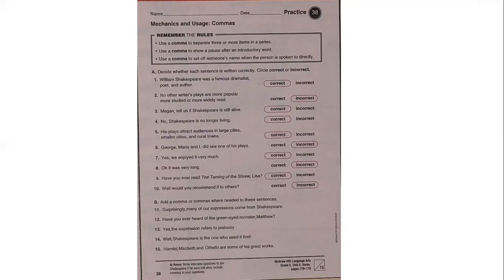Part B, add a comma or commas where needed to these sentences. Number 11, surprisingly, many of our expressions come from Shakespeare. All right, where should we add a comma after surprisingly? This is an introductory word. Number 12, have you ever heard of the green-eyed monster, Matthew? Here we should add a comma before Matthew to set it off because we're speaking directly to Matthew.